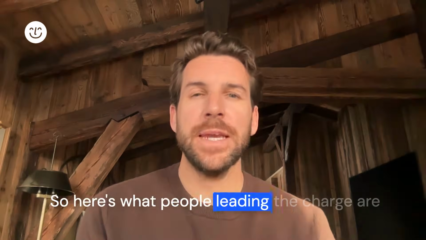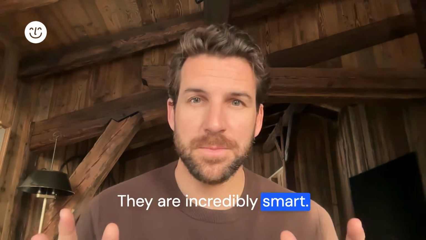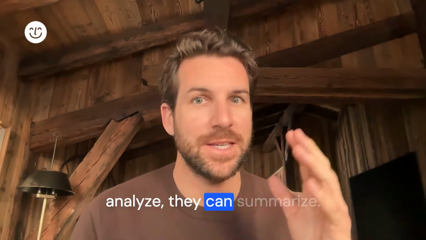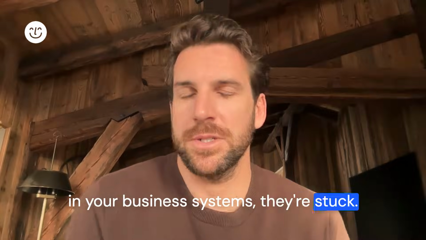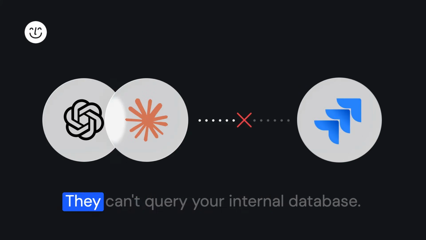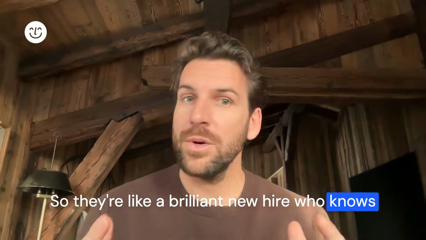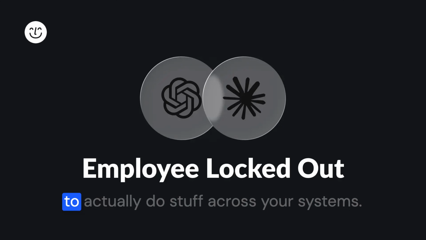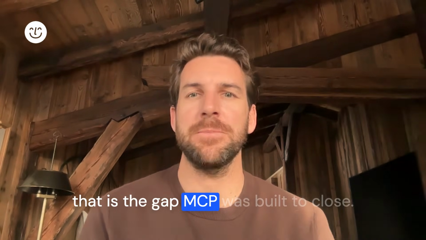So here's what people leading the charge are realizing about AI assistants like Claude or ChatGPT. They are incredibly smart. They can write, they can analyze, they can summarize, but when it comes to actually doing something in your business systems, they're stuck. They can't pull data from your CRM. They can't update a ticket on Jira. They can't query your internal database. So they're like a brilliant new hire who knows everything but has no login credential to actually do stuff across your systems. Right now, AI is all talk, no action. And that is the gap MCP was built to close.